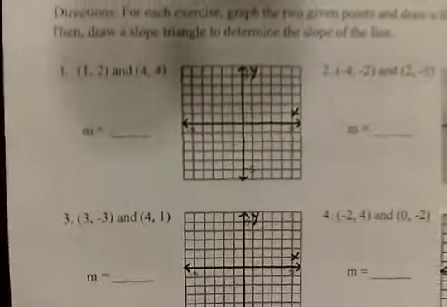So at this point, you should be able to finish the rest of the packet. Some of it is based on slope, and then the rest of it is based on other things that we have done so far this year.